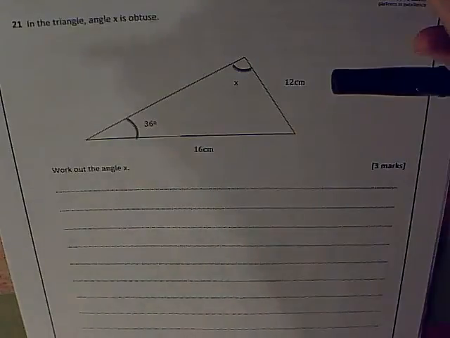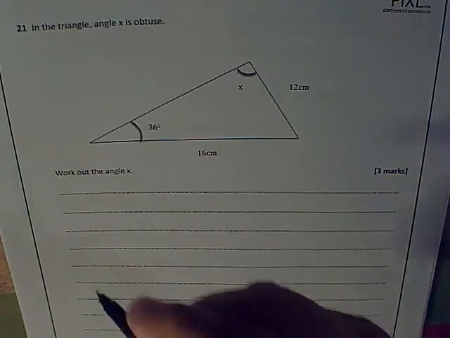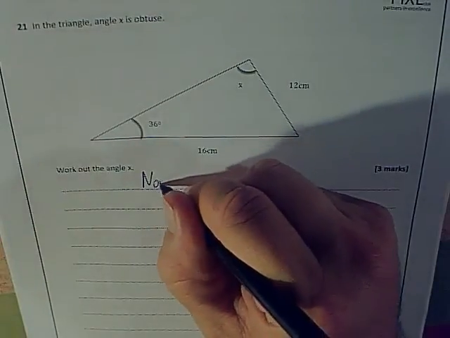Okay, question 21. It's a triangle question. I need to work out an angle. It's a trigonometry question. However, there is no right angle, so this is non-right angled trigonometry.